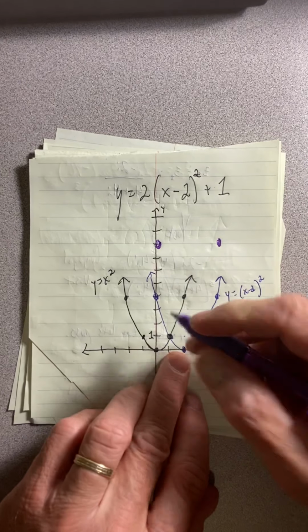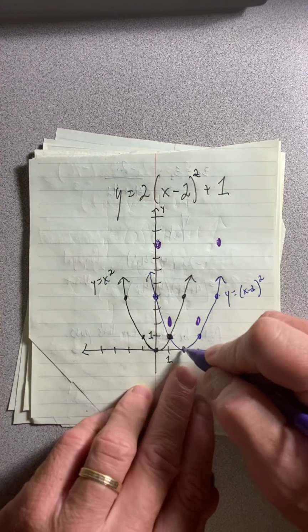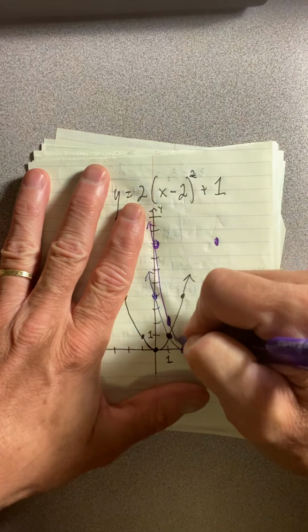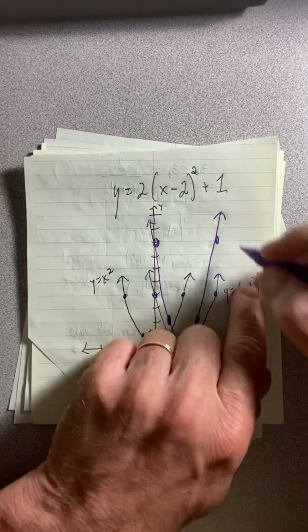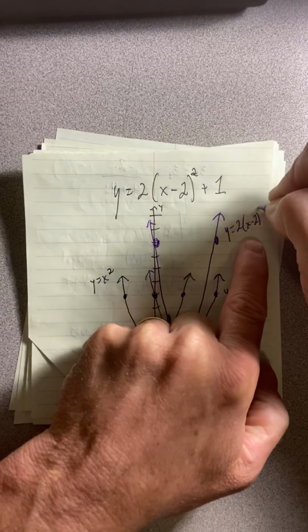This output that's 1 will become 2, and this output that's 1 will become 2, and if you double 0, you're still 0. And so this purple graph shows me the dilation of this graph. So it's y equals 2 times (x minus 2) quantity squared.